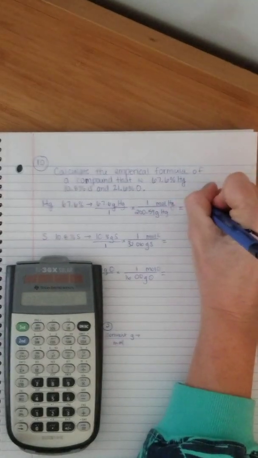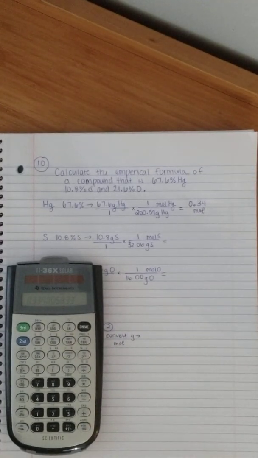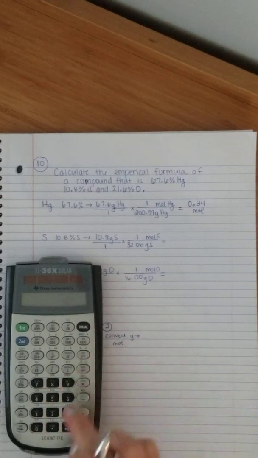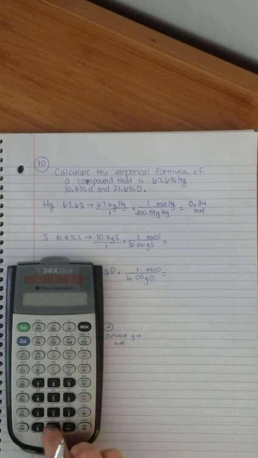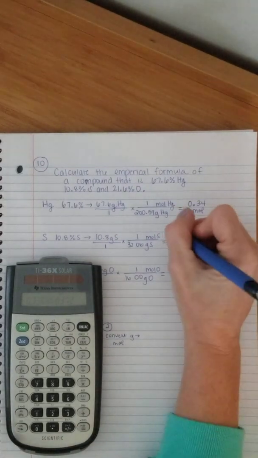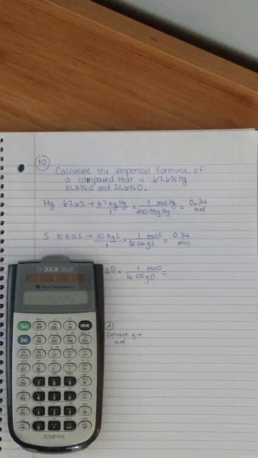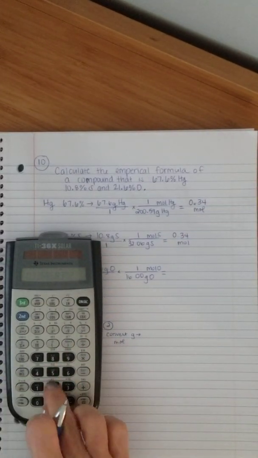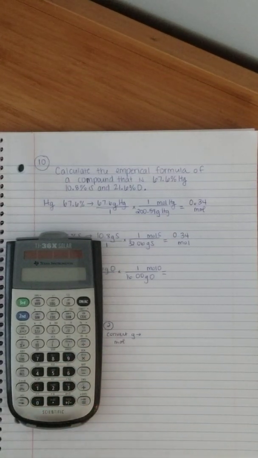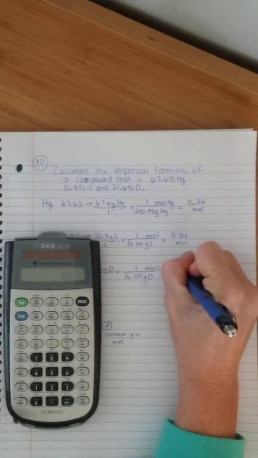That gives us 0.34 moles. And then for the next one, for sulfur, we do 10.8 divided by 32.06. And that one gives us the same answer, 0.34 moles. And then lastly, for oxygen, we do 21.6 divided by 16. And that one gives us 1.35 moles.